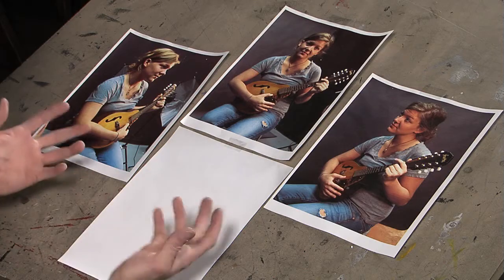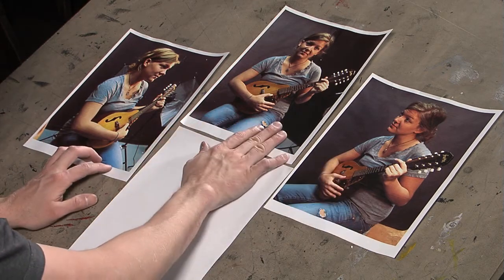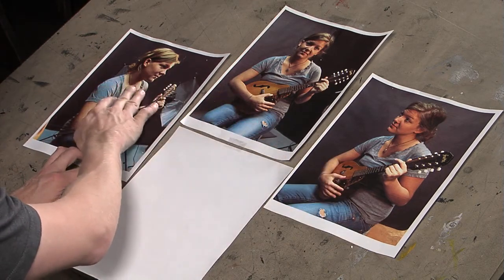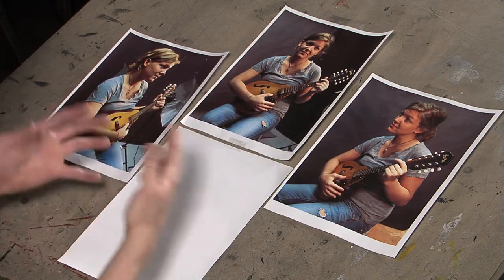Now the first thing you're going to need to do is to take some photographs. You'll need to get a model and set up the model. It can be outside or inside, and you're going to need to take pictures of this person from 3 different angles. And what I have here is 3 different photographs of a girl playing a mandolin. So we have kind of a side view, a front view, and a 1/4 view. And you may choose to do similar views.